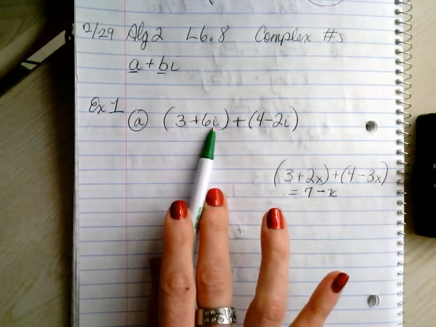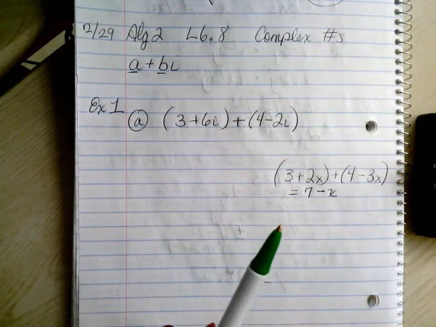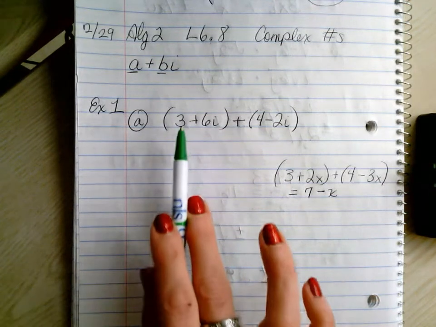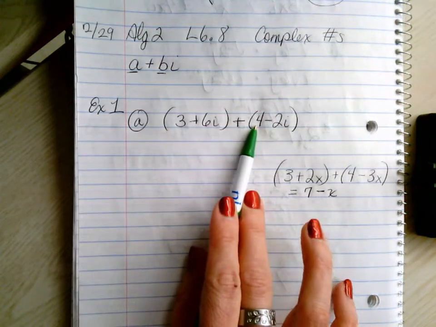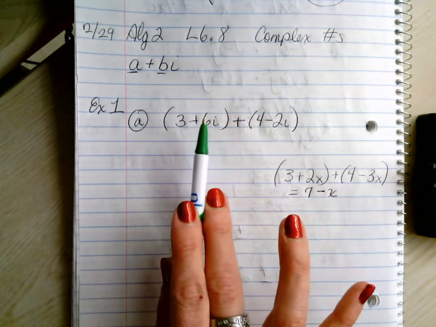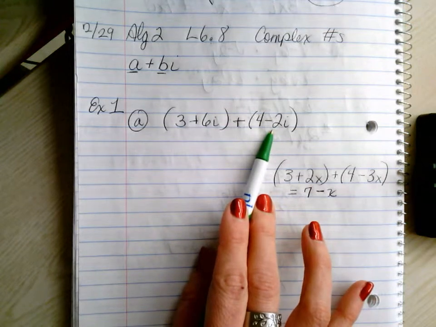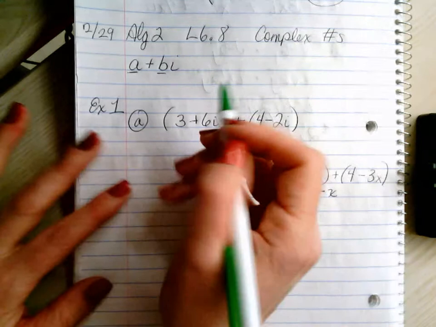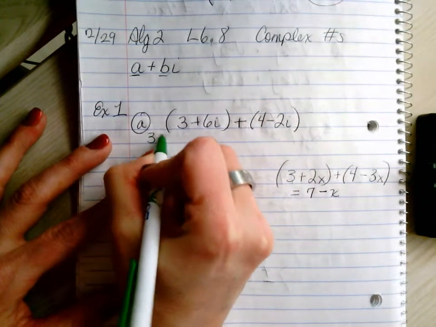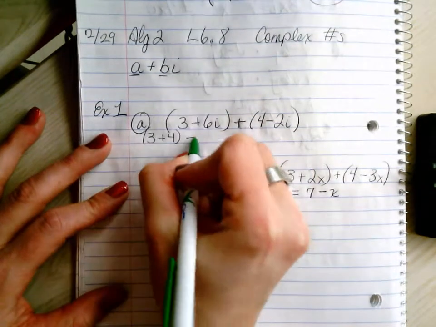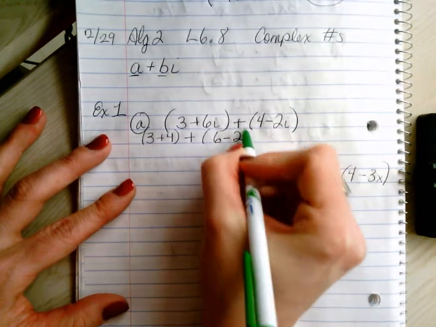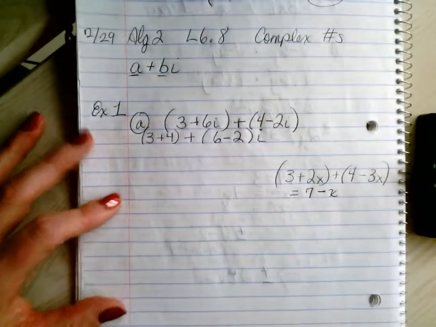The parentheses, because of this scenario, really don't mean a whole lot to us. Okay? I would simply combine my 3 and my 4, and I would combine my 6 and my negative 2, and you're going to end up with the exact same answer that they show you. Now, the way they show it is to group the numbers and group the coefficients of the I, if you want to call them coefficients.